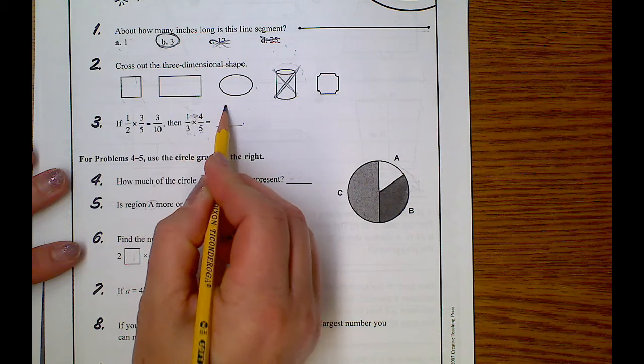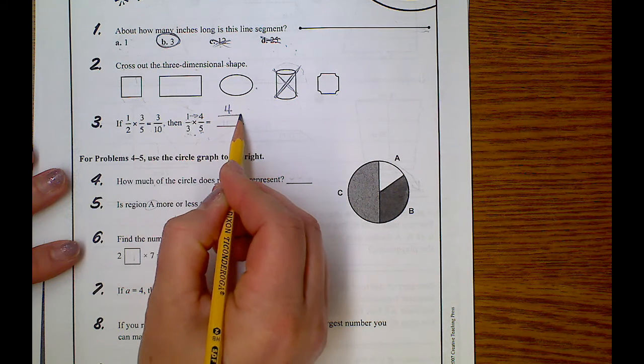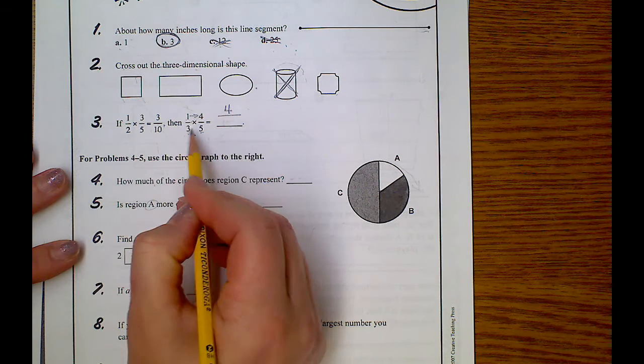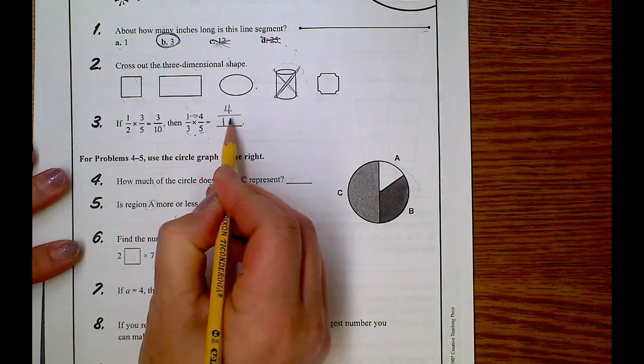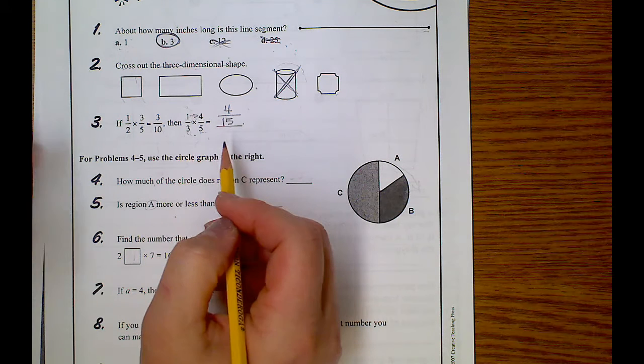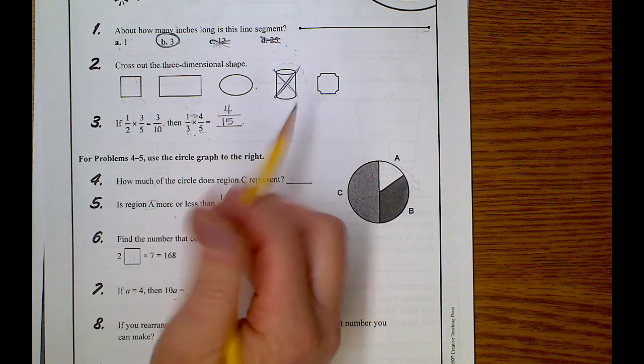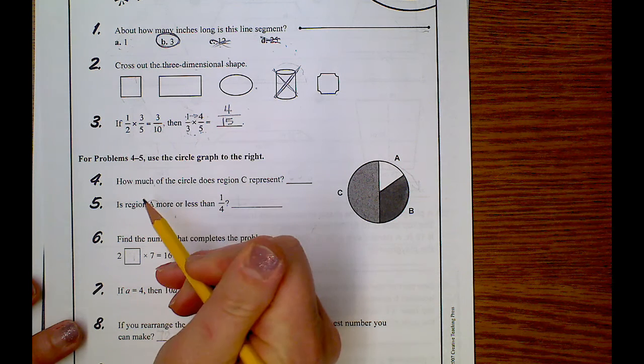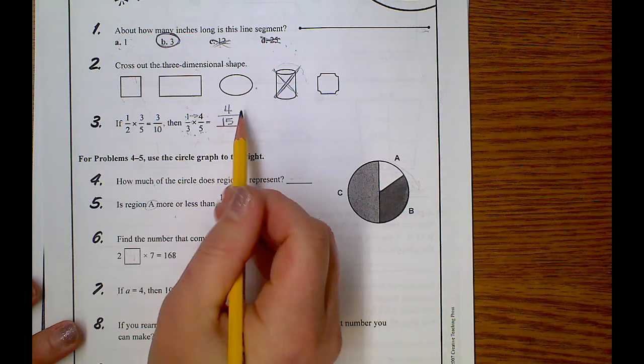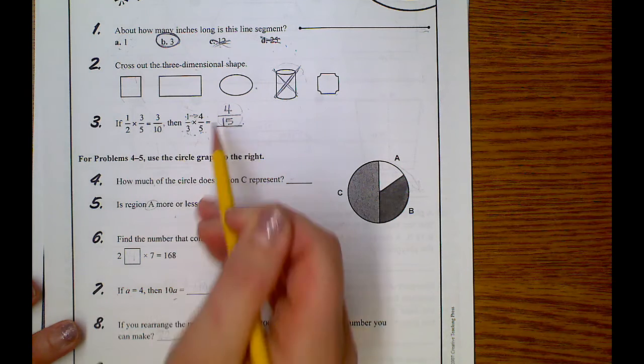1 times 4 is 4. Then we put our fraction, so that's the numerator and the denominator. 3 times 5 is 15. You don't have to have anything common. Nothing has to be matching. None of that matters at all. The only thing that matters is that you multiply this number across for multiplication. So the answer is 4/15.